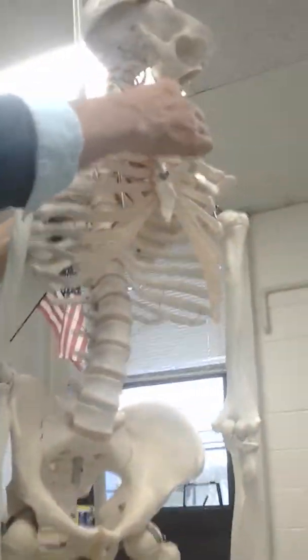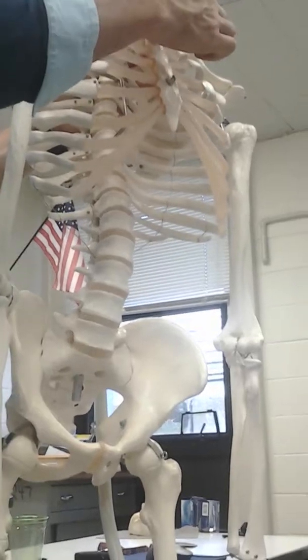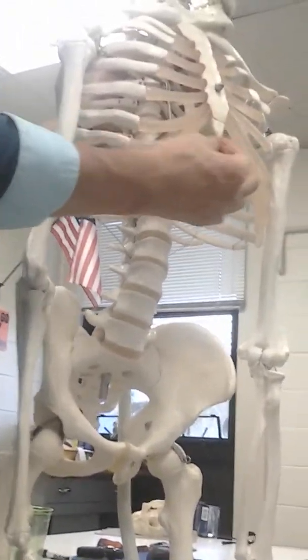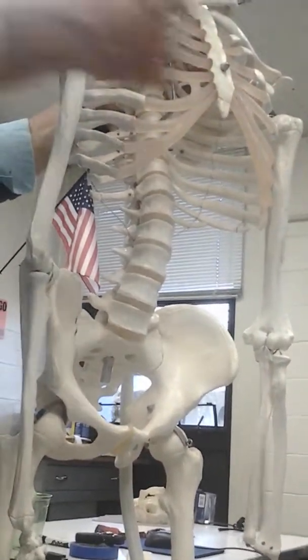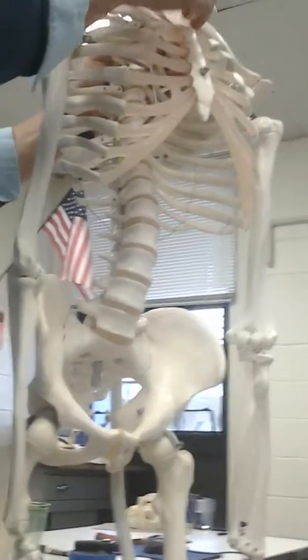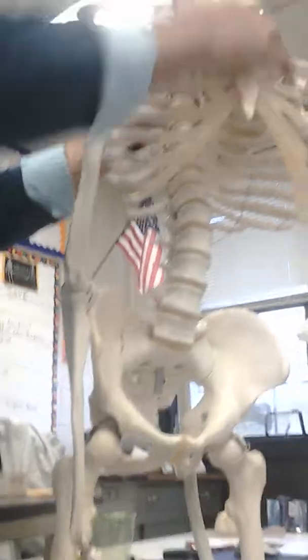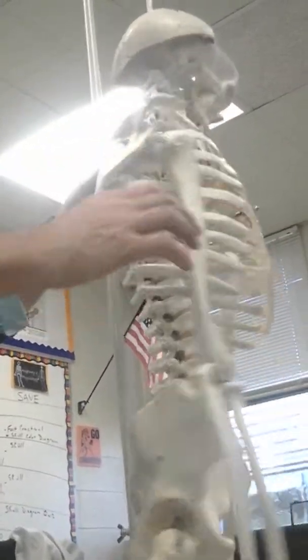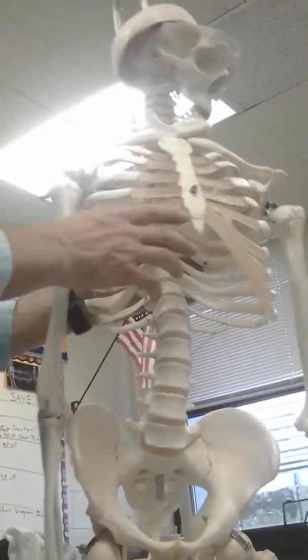Manubrium is this top part here where your clavicle is attaching. Body of the sternum, then the xiphoid process. Is that little point. Okay, so you can feel it on yourself. Right there. Body, manubrium. Alright, so that's your thoracic cage. Alright, and identification pieces. Alright, let's go to the vertebrae.